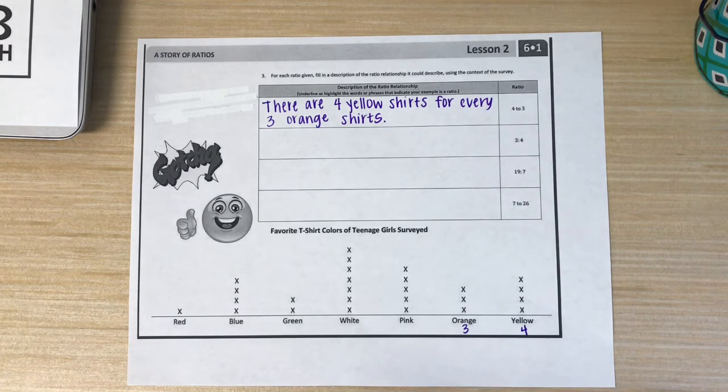Okay, so this is describing the relationship comparing the ratio 4 to 3.